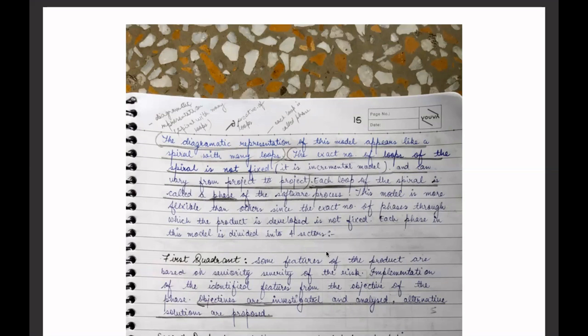It brought the model to a wide audience. The term process model refers to the spiral model as well as to incremental, waterfall, prototyping and other approaches. However, the spiral model's characteristic is that it is risk driven.